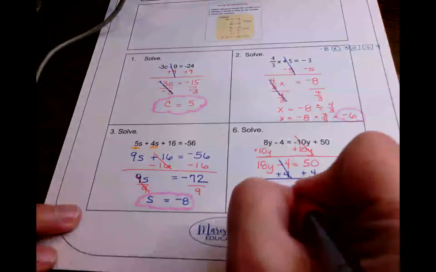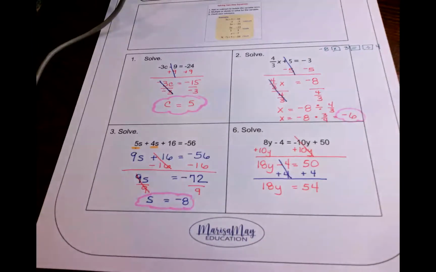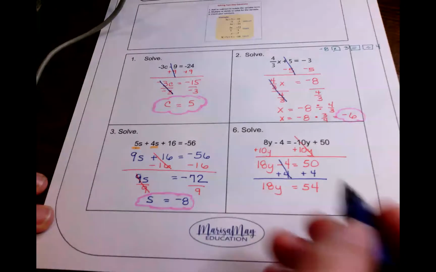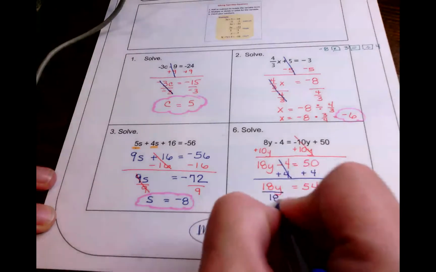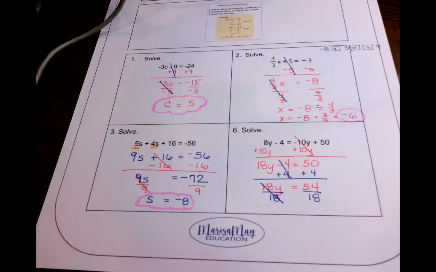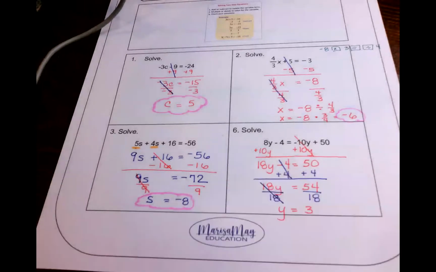And that equals 50 plus 4 is 54. Now let's take care of the multiplying by 18, which the opposite of multiplying by 18 is to divide by 18. So we're going to cancel, and that gives me y equals, definitely use your calculator on that one, y equals 3.